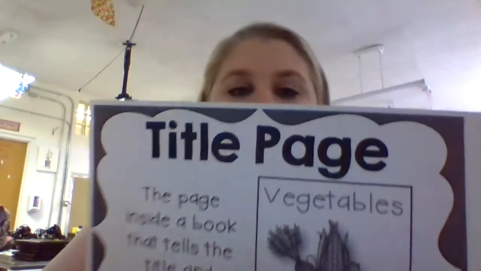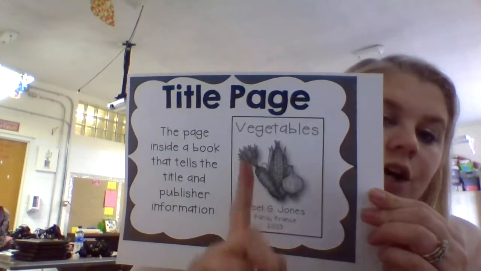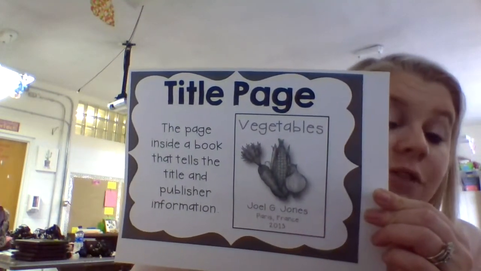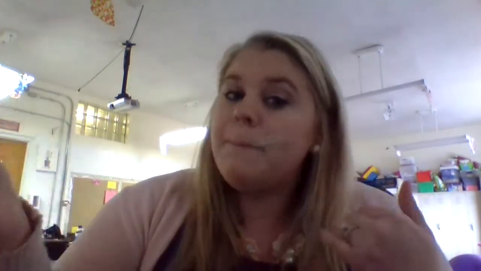So the first one is a title page. Your title page is going to be right inside the cover of a book, and it's going to tell you the title of the book, and it's also going to give you some information on when it was published. That's important because if you're reading about something that could change, like politics, and you see the copyright date says it was published in 1960, well, it might still have really good information, but it's going to have changed a lot in the last 60 years. So publisher and copyright information is important so that you know if your information is current.